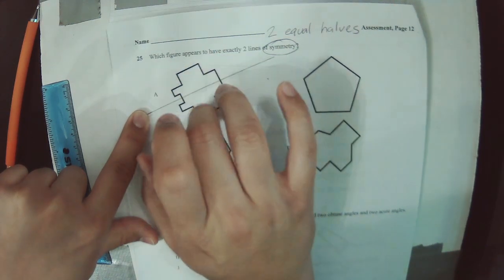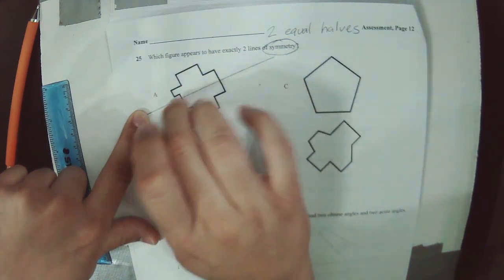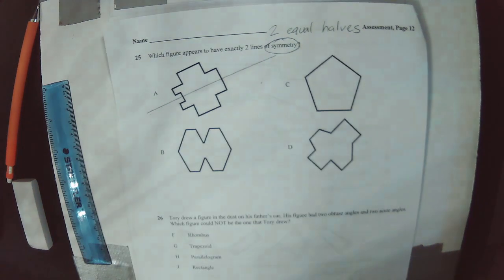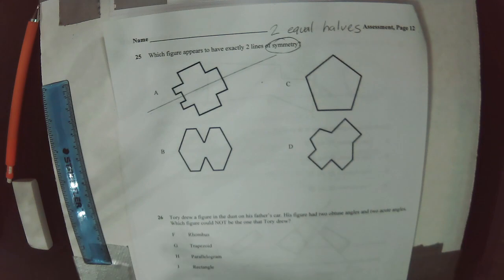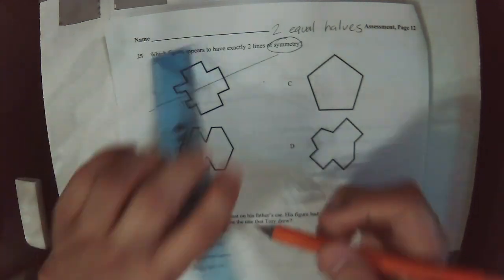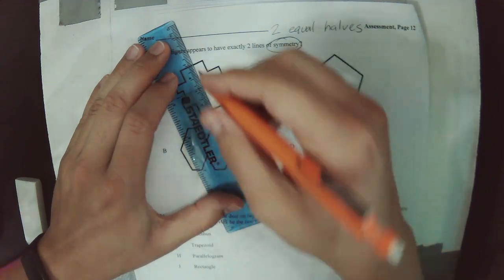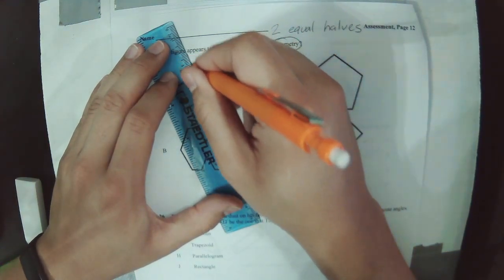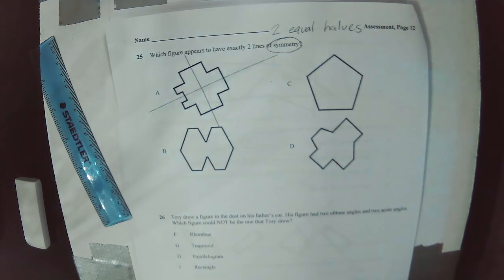Yes. So that means that this is a line of symmetry. Now, for this shape, I can make that line of symmetry and it works completely fine. But if I try to make another line of symmetry, let's say one going this way, it wouldn't work.